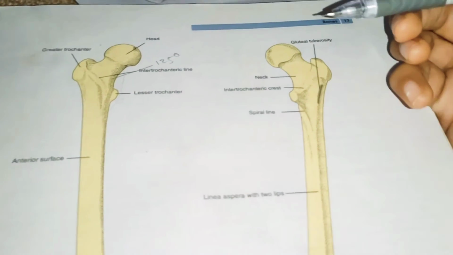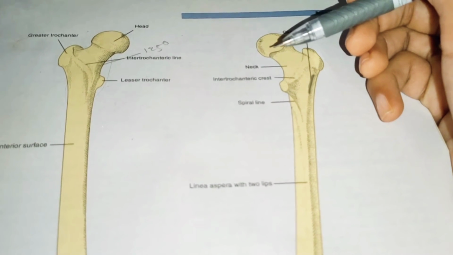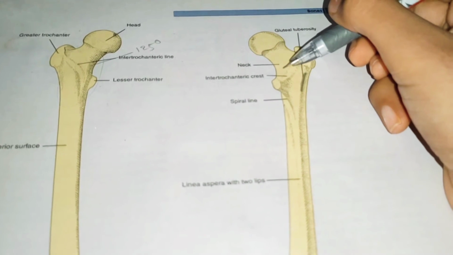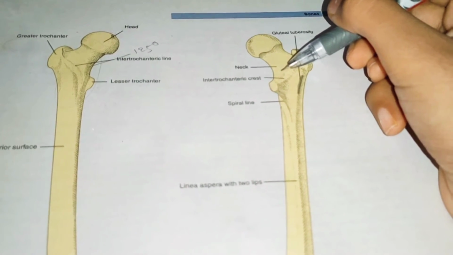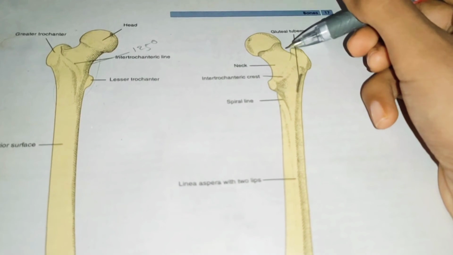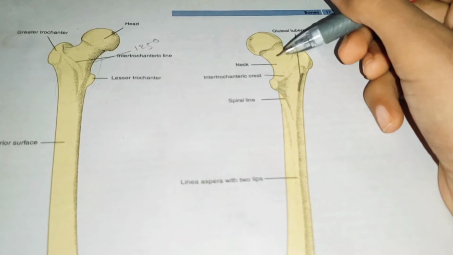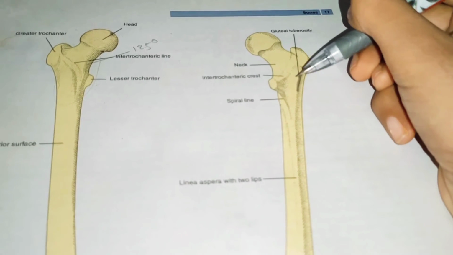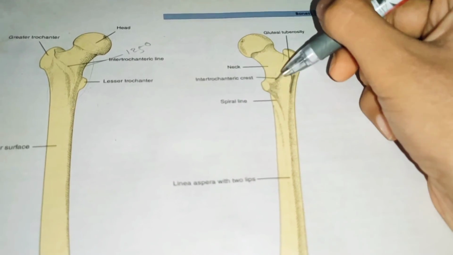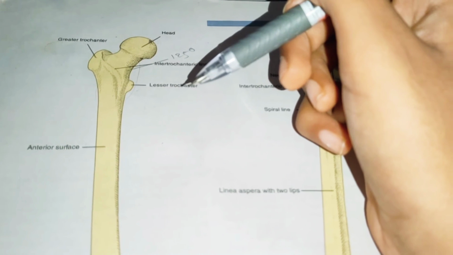Next, coming to the posterior surface. The posterior surface is convex from above downwards, okay, and concave from side to side, of course. It meets the shaft at the intertrochanteric crest. So that is the difference. On posterior side, intertrochanteric crest. On anterior side, intertrochanteric line. Okay, this is the major difference.